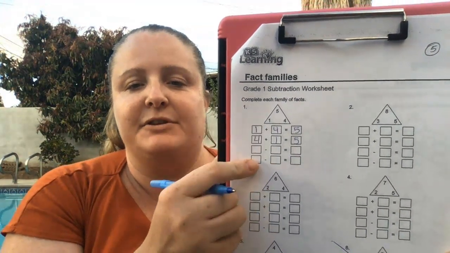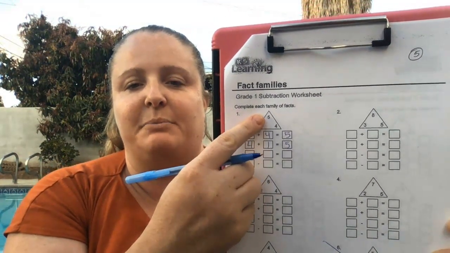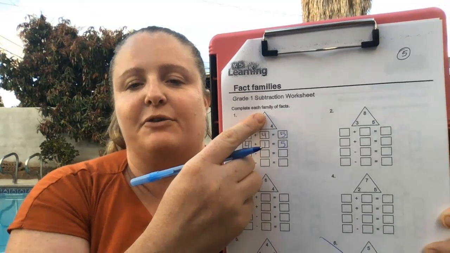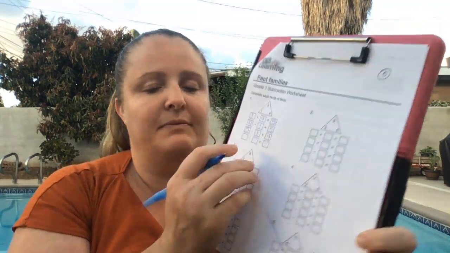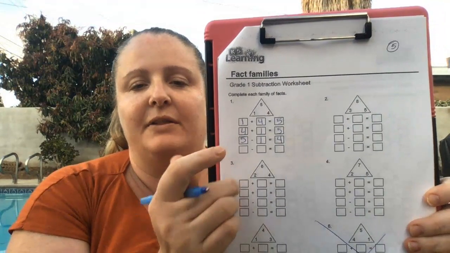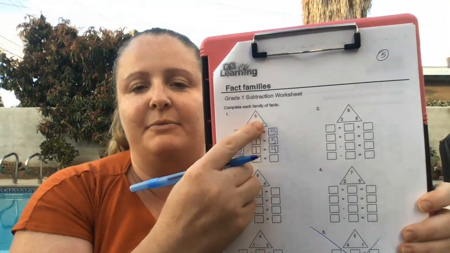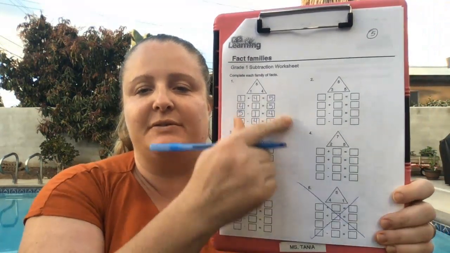Okay? And then for subtraction problems, I have to start with the biggest number both times. So I can go 5 minus 1 equals 4. Okay? And then I'm going to do the same thing. 5 minus 4 equals 1. Cool? Cool. Okay. So you're going to have to do the rest of these math problems.